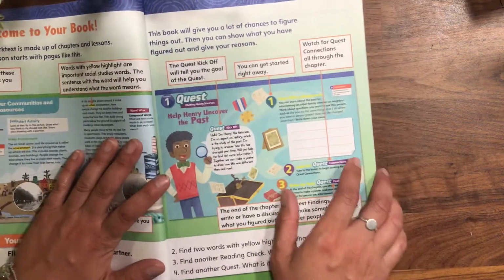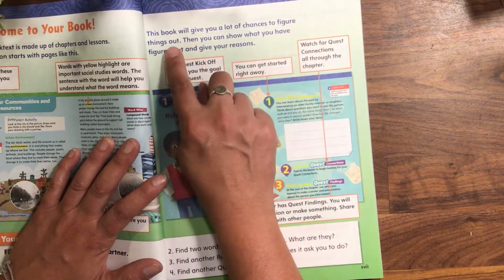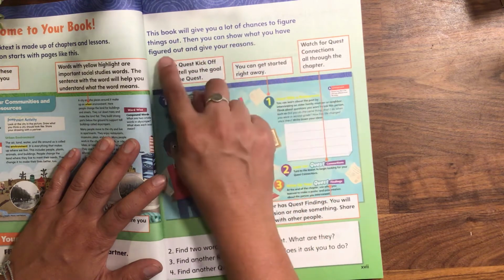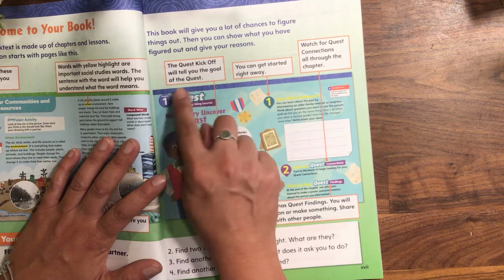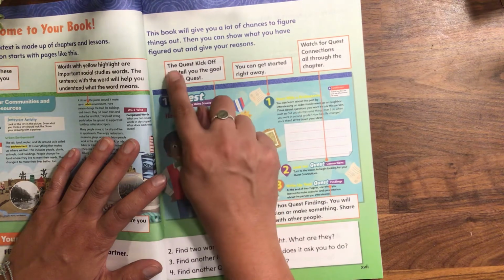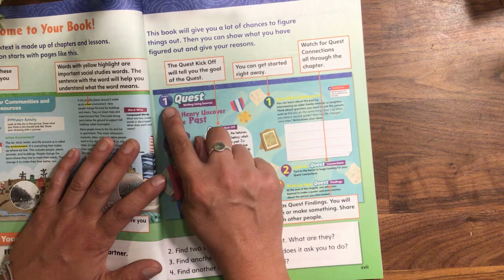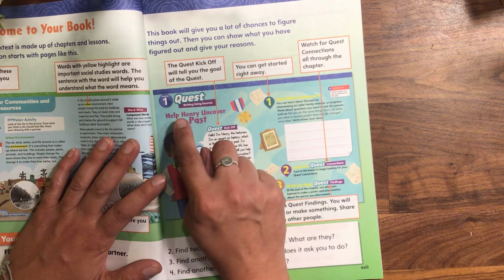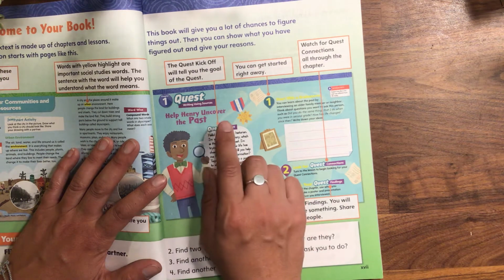Okay, over on this page it says, "This book will give you a lot of chances to figure things out. Then you can show what you have figured out and give your reasons." So we have these things in this book called quests. And it says the quest kickoff will tell you the goal for the quest. So each chapter has a quest and there's a goal that's going to make you do some thinking in order to achieve the goal.